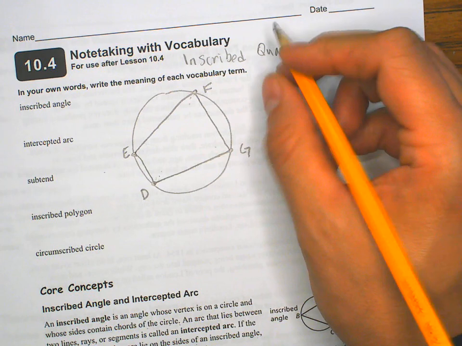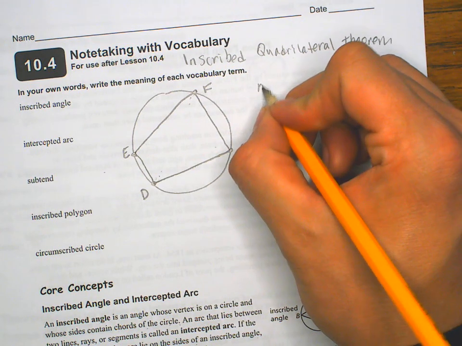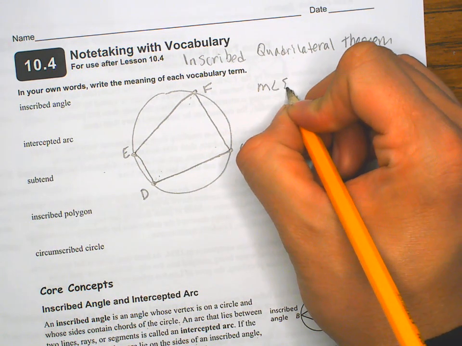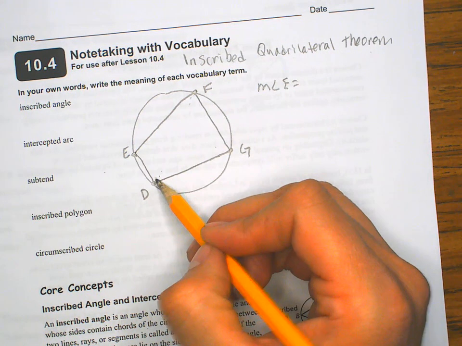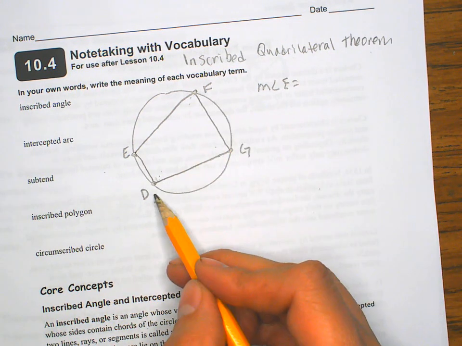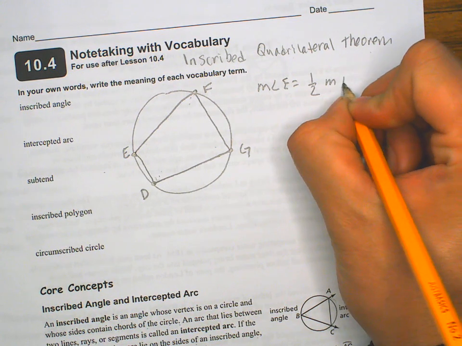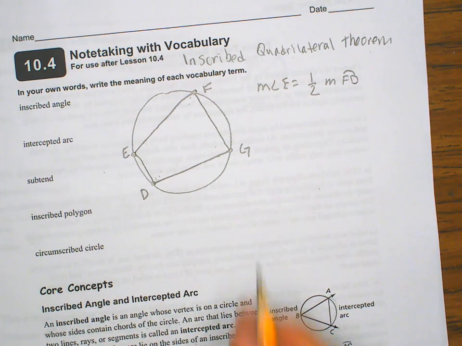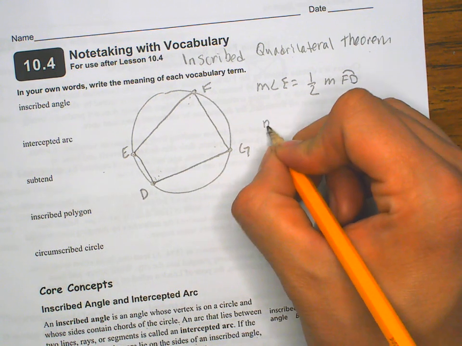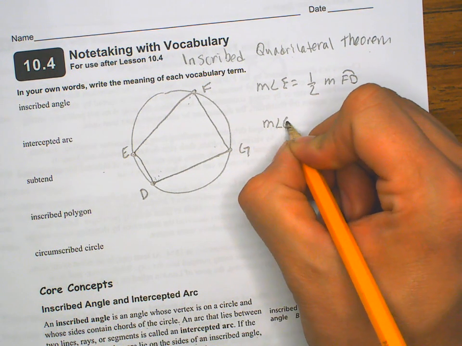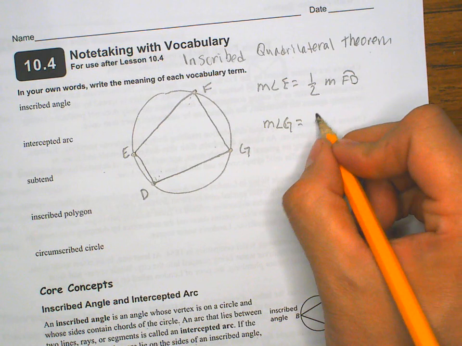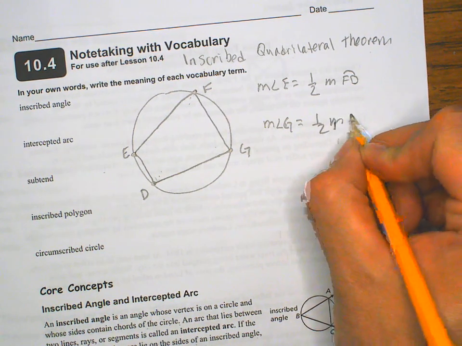So we do know that the measure of angle E, that's this one, is going to be half the measure of FD. For the same reasoning, the measure of angle G is going to be 1/2 the measure of DF.